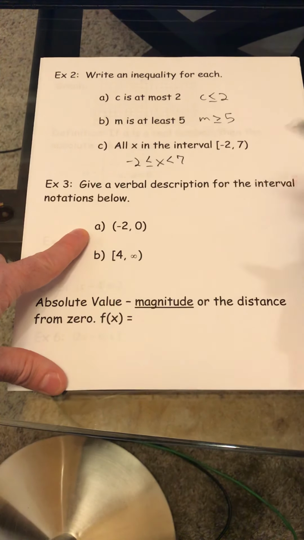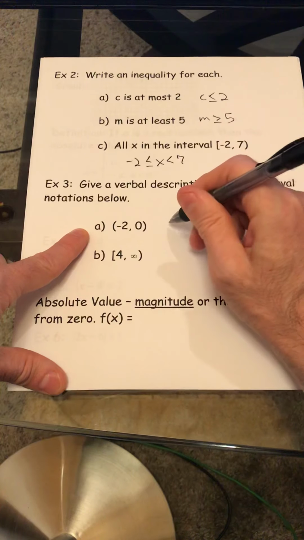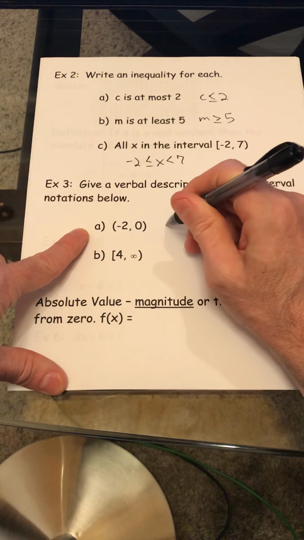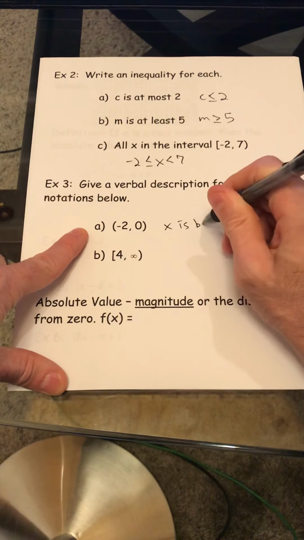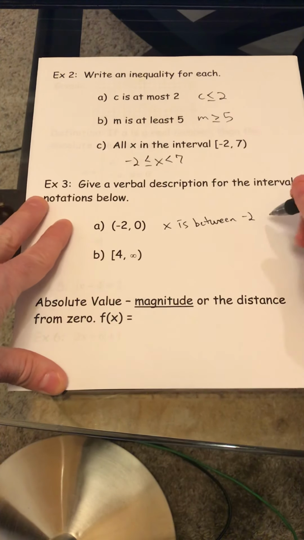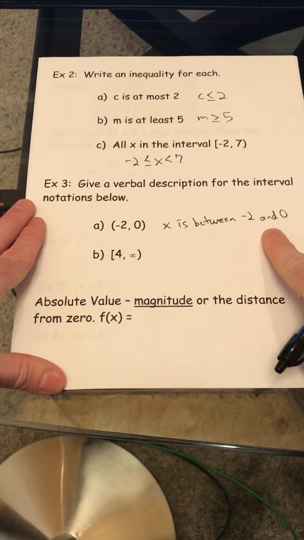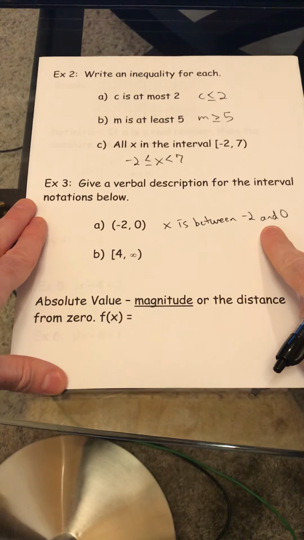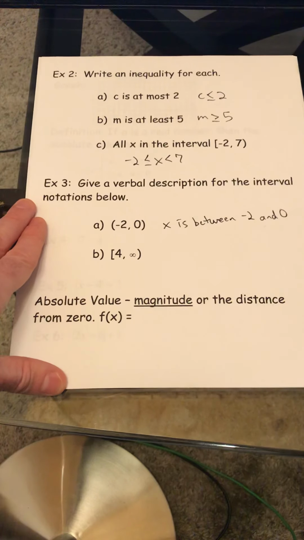Here you could say something like x is between -2 and 0. Certainly there are other ways you could describe it. That's one of those things that would be up to you.